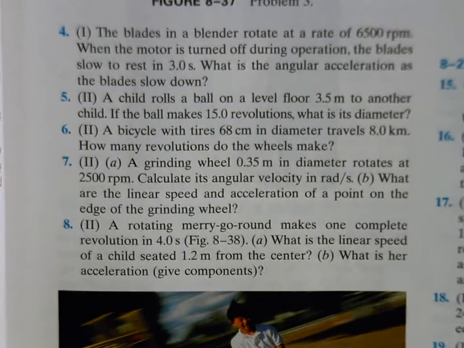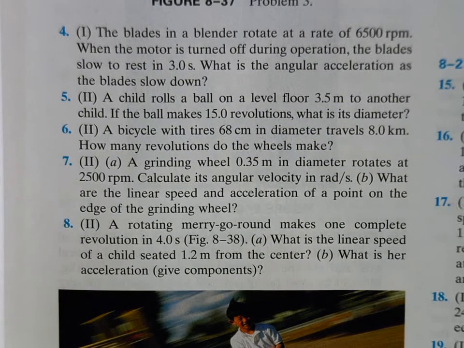Zoom in. Focus. God, it takes forever to focus. Okay, so here it is.